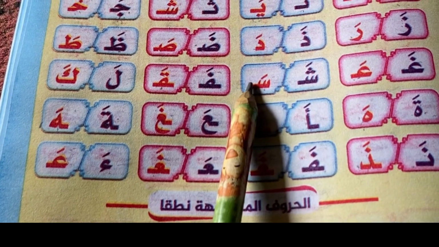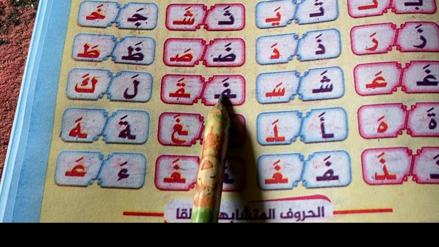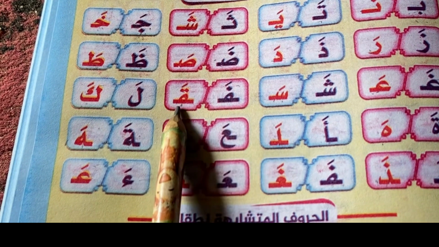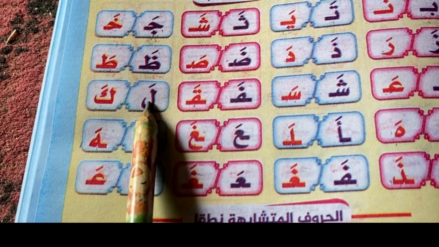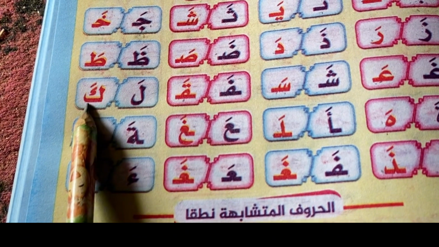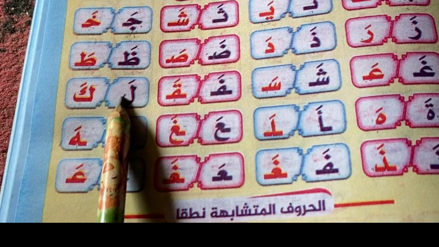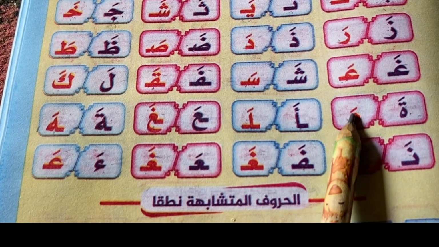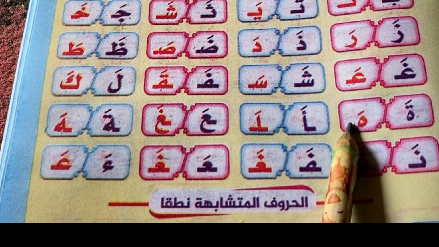Sha, Sa, Dadun, Qafun. This is Dadun. Dadun has one dot. Qafun has two dots. You can see it clearly. Lamun, Kafun. You can see they have similarity, but not that too similar. Ta'un, Ha'un. You can see Ta'un and Ha'un have similarity. Ta'un has two dots, Ha'un has no dots.